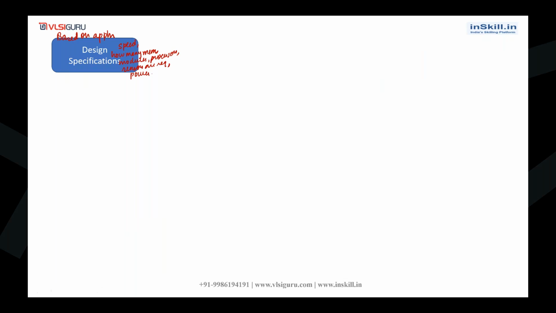So based on the application for which we are designing the chip, certain specifications like what has to be the speed, how many memory modules, processors, sensors are required, what has to be the power. So such kind of specifications will be decided.